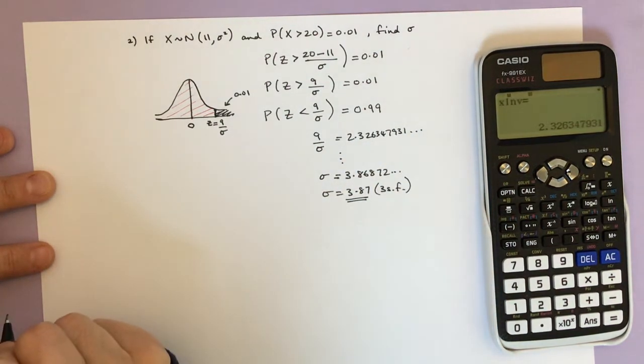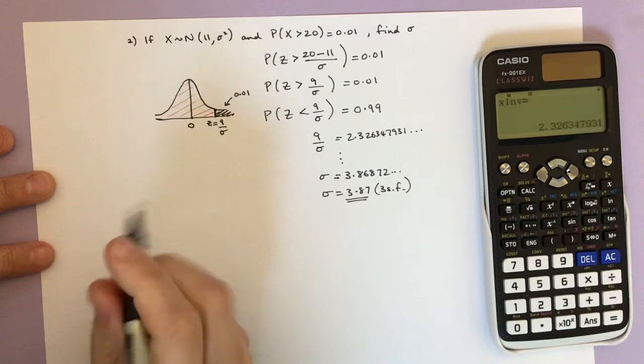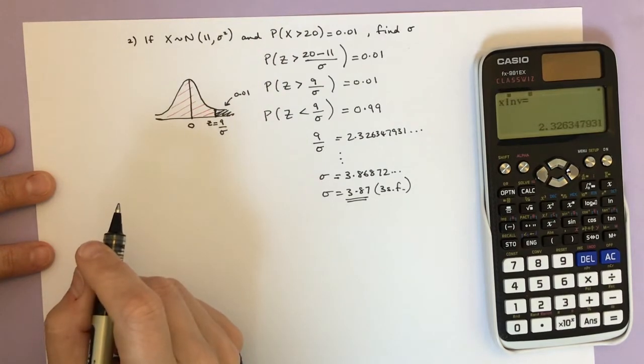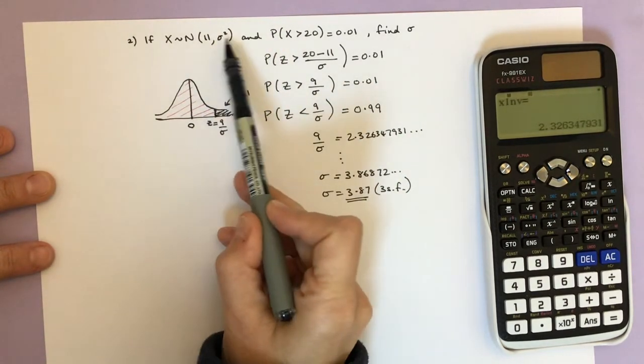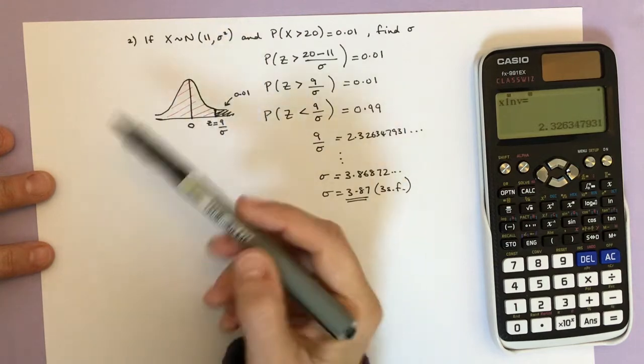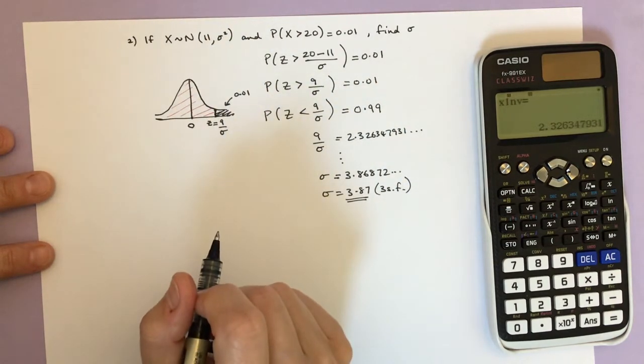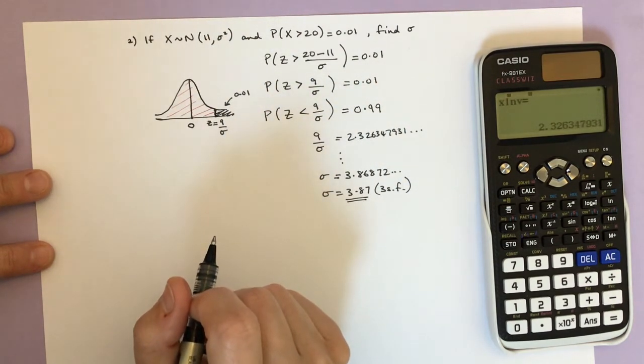Okay. I'm going to stop the video there. I'm going to get another question, which is on questions where you have to find both the mean and the standard deviation. To do that, we'll need to set up some simultaneous equations. So I'll do that next.